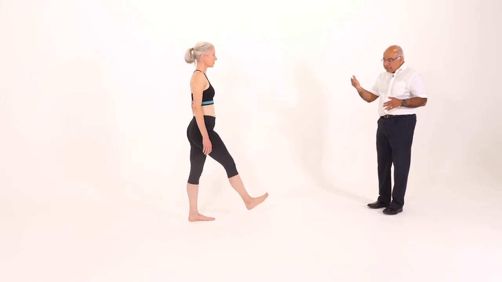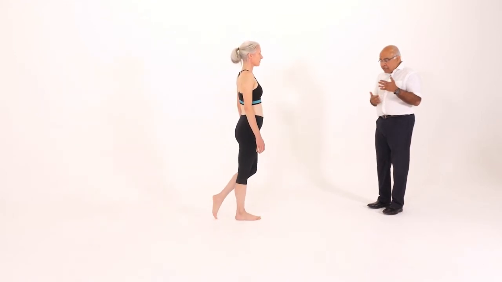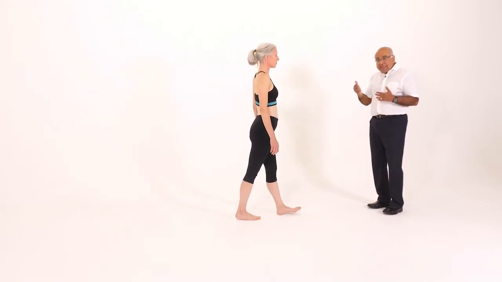So now the right leg has started the stance phase and the left leg is going into the swing phase. Come forward, the left leg has started the stance phase and now the right leg is starting the swing phase. It alternates and comes forward. So there is a stance phase and a swing phase, and this is important to recognize.